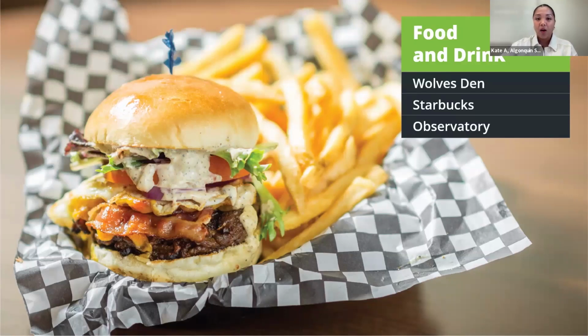We have the observatory as well, which is located in A170, and this is your one-stop shop for delicious food, board games, fun events, and all of the vibes. So this is an excellent place to join your classmates for lunch between classes or attend a student event like pub trivia. All the Students Association food locations accept the student meal plan as well.